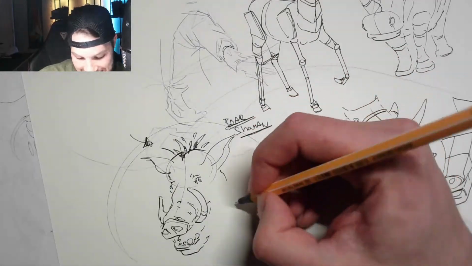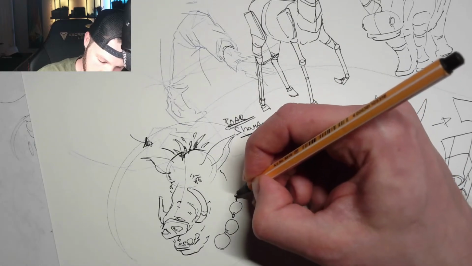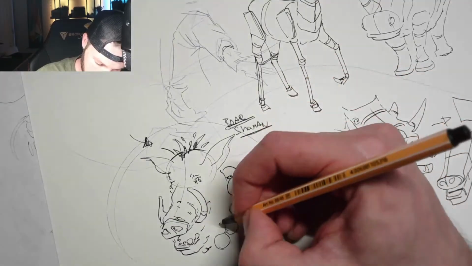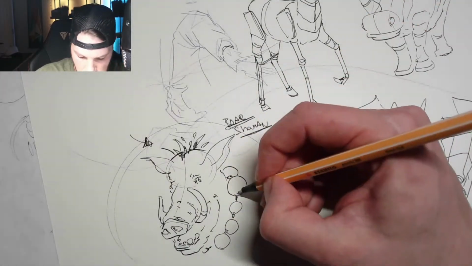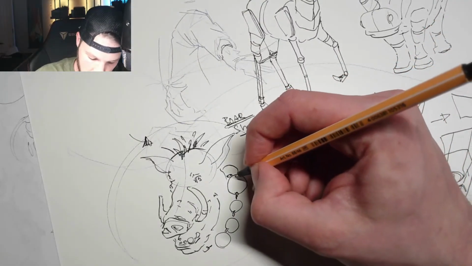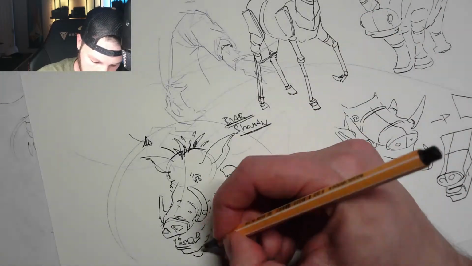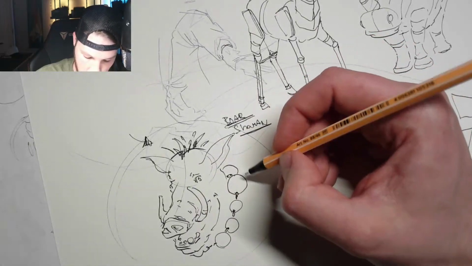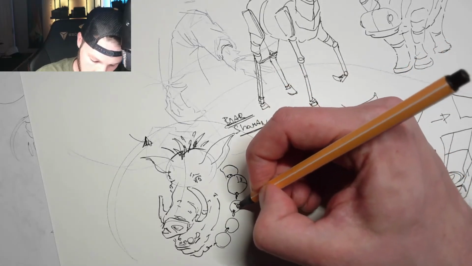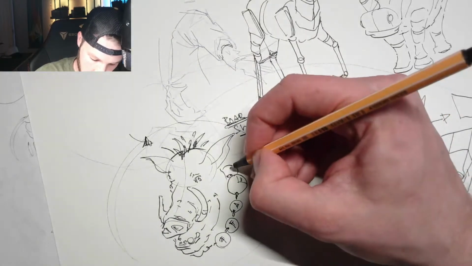Now I kind of want to add some beads, shamanistic beads. And maybe there could be some sort of, who knows, runes maybe, which I'm totally going to make up.